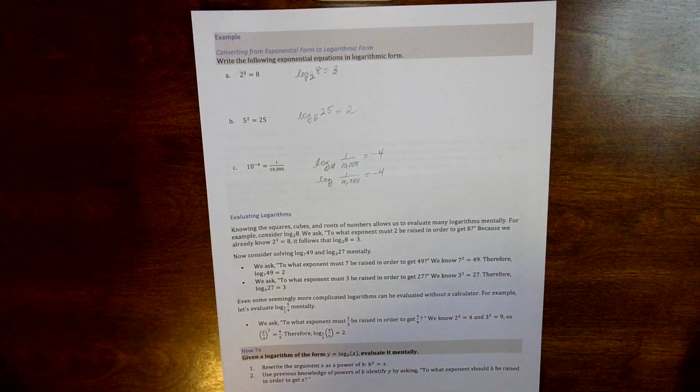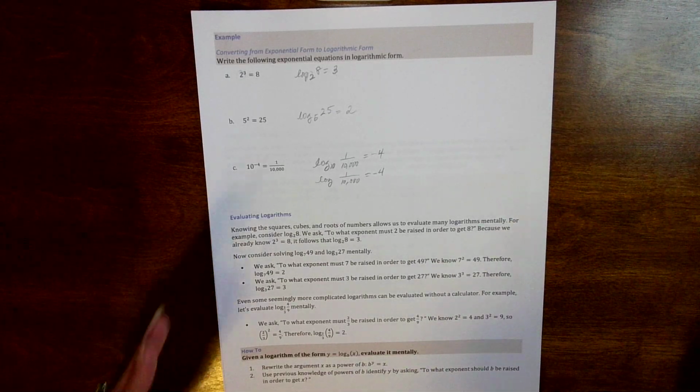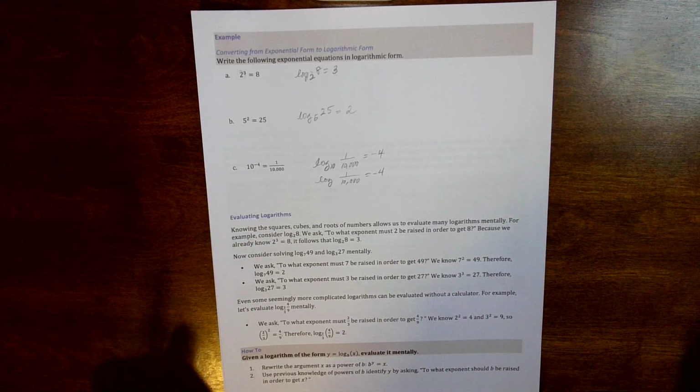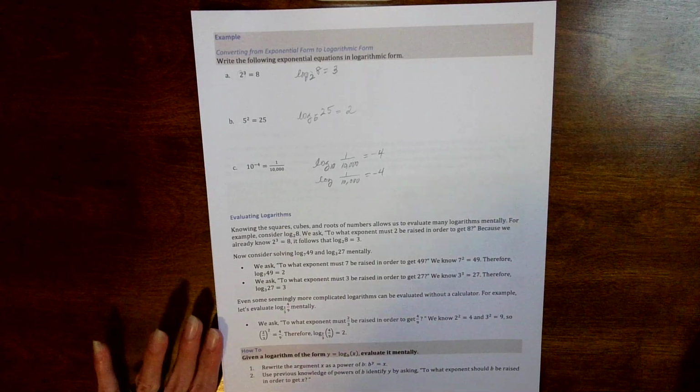Alright, evaluating logs. Knowing squares, cubes, and roots of numbers allows us to evaluate many logs mentally. For example, for log base 2 of 8, we ask what exponent 2 must be raised to in order to get 8, and because we already know 2 cubed equals 8, it follows that log base 2 of 8 equals 3. So we can go through these examples and see how we do it mentally.